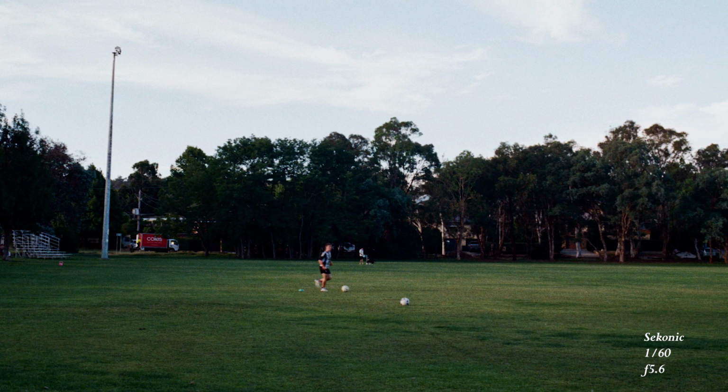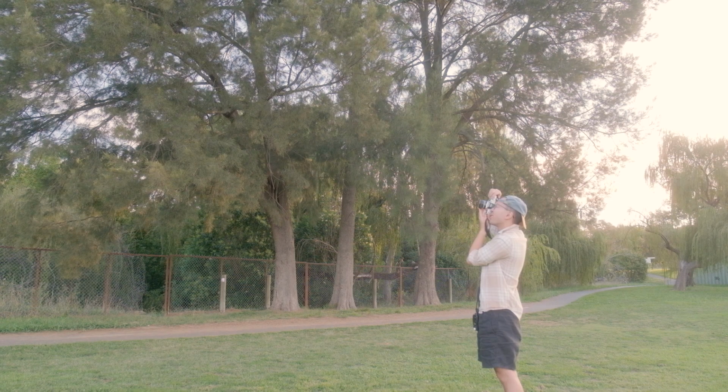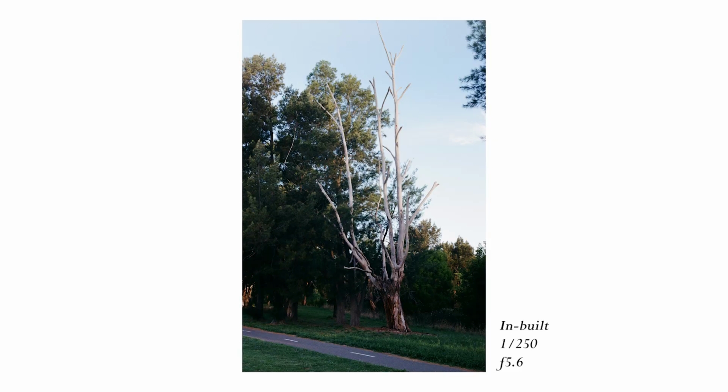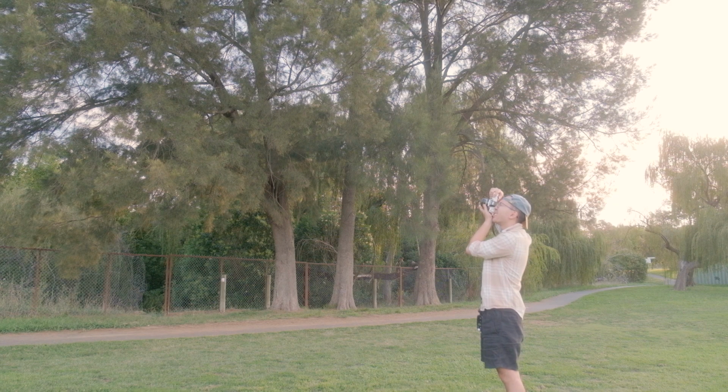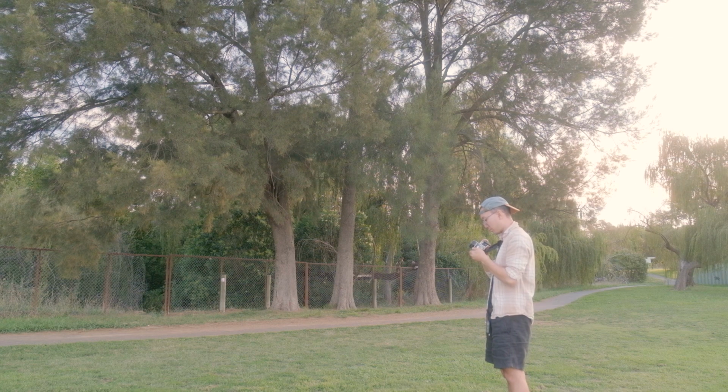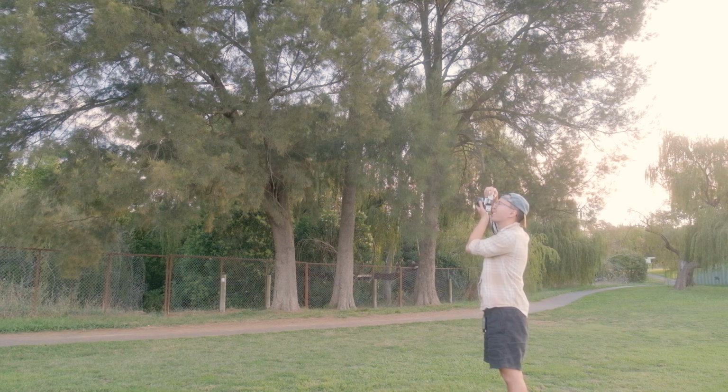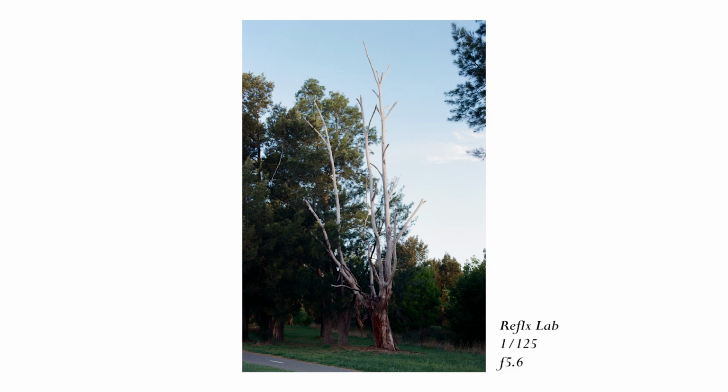Here we go. 1/250th of a second, F5.6. Bang. Similar reading off of the dead tree. Reflex lab. Is that right? 1/125th of a second. Oh, my framing is awful in this comp, but that's alright.